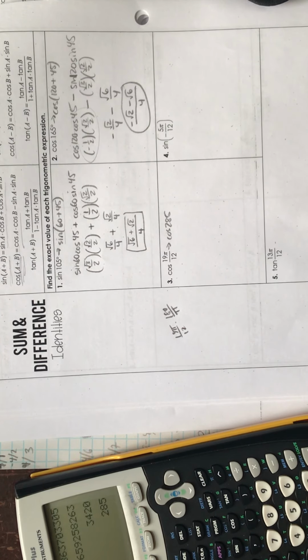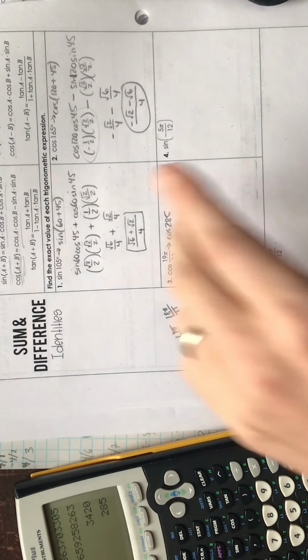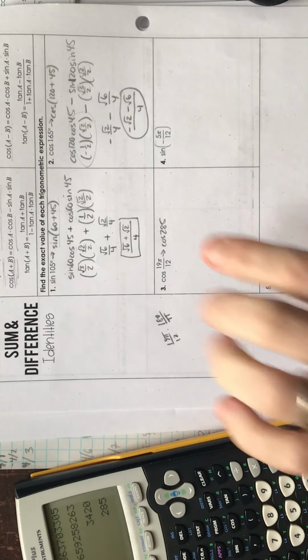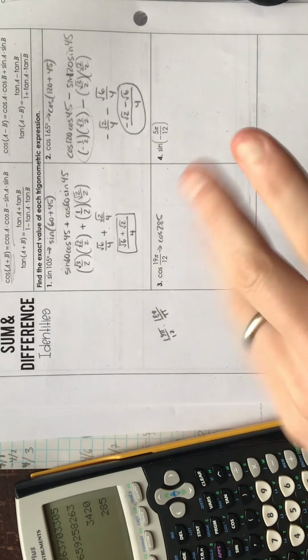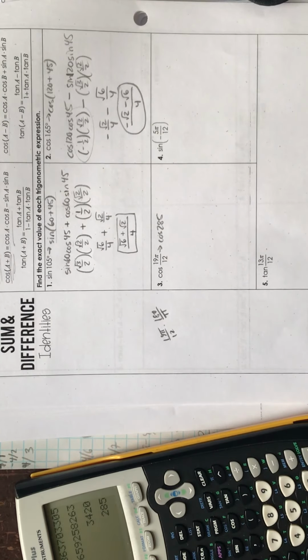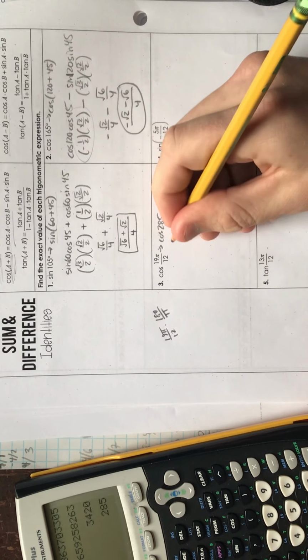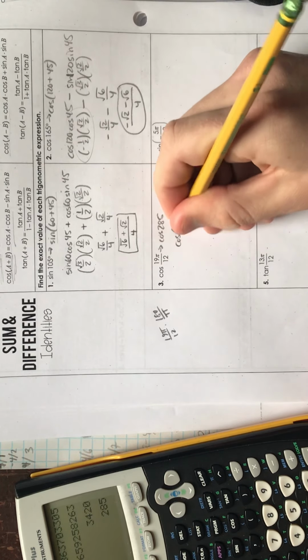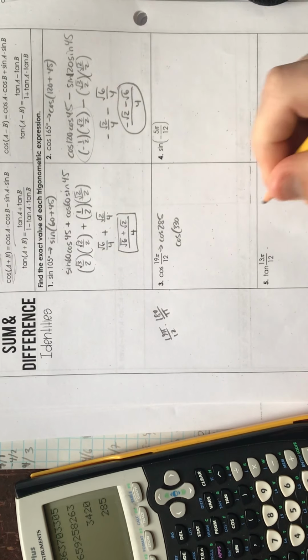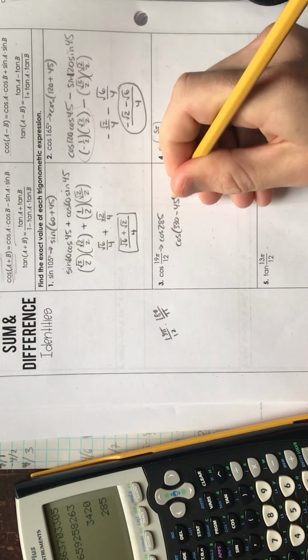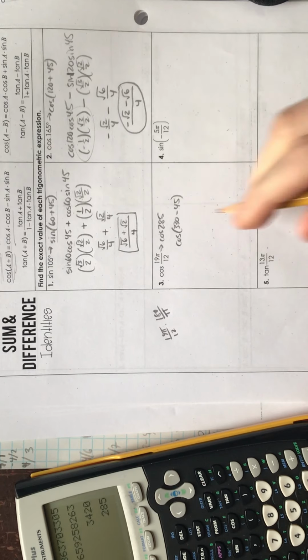Just for the sake of doing one where we have the difference of angles, sometimes you'll see there are different options, whether you add or subtract when you're breaking it up, but you'll get the same answer as long as you're doing everything correctly. I'm going to do one where we're subtracting. So I'm going to break up this 285 as 330 minus 45. And that gives us 285.